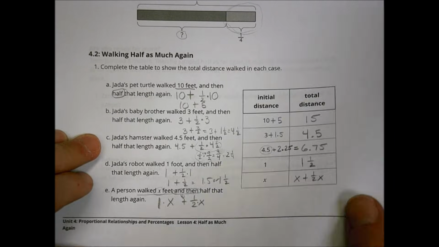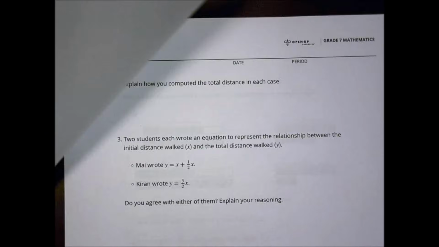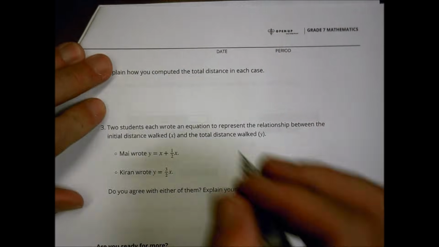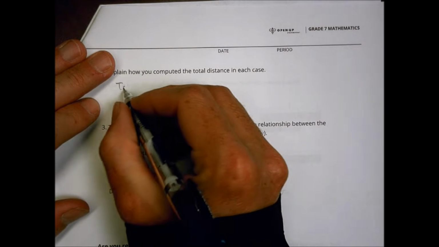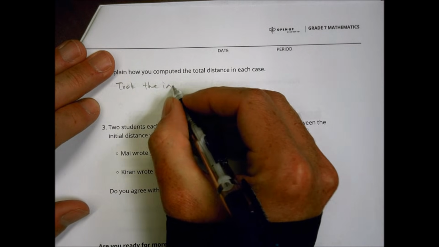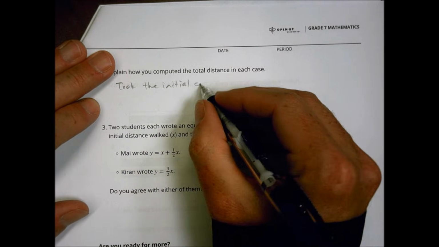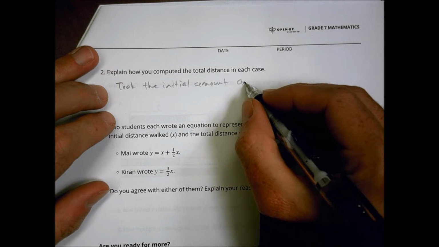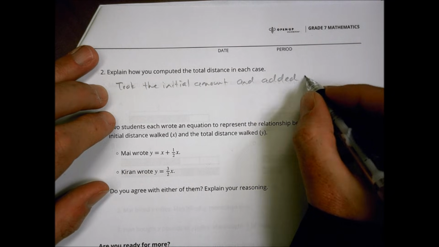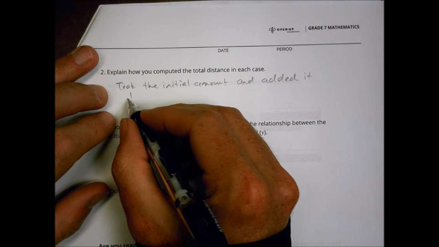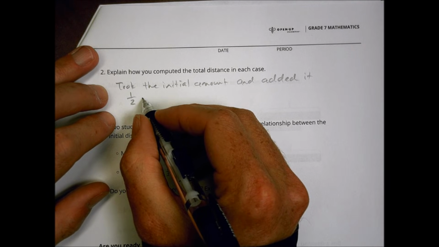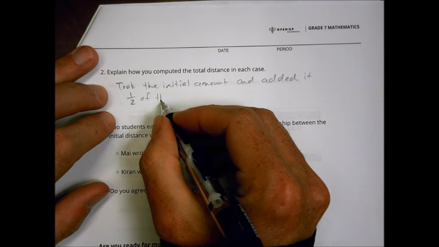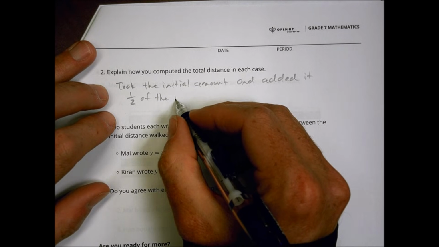So for number 2, it asks how do you explain how you computed the total distance in each case. And so for us, as we looked at that, we took the initial amount and added it to 1/2 of the initial amount.